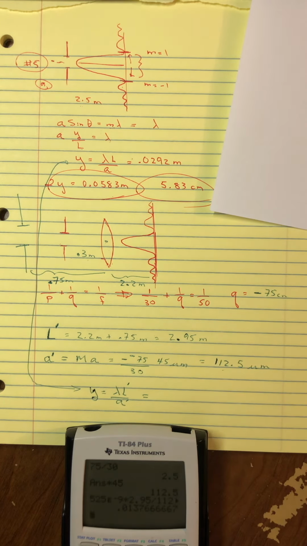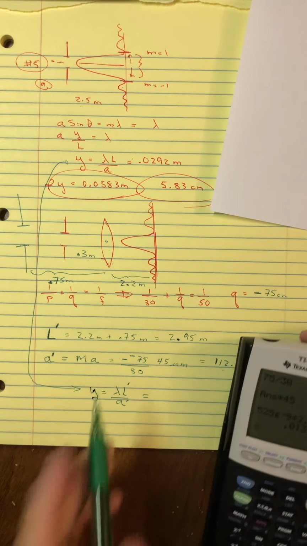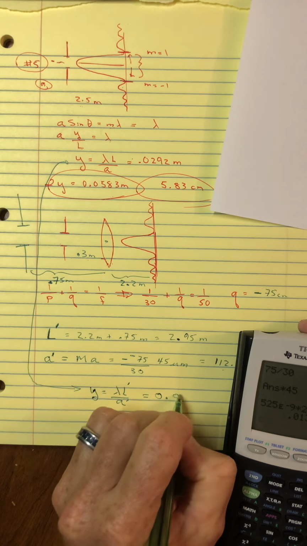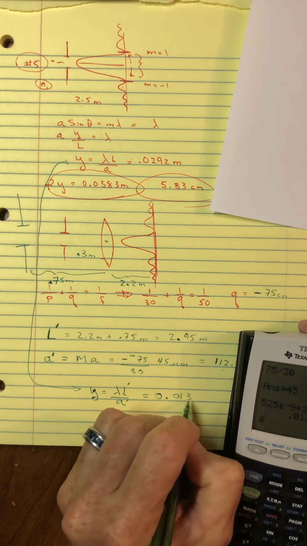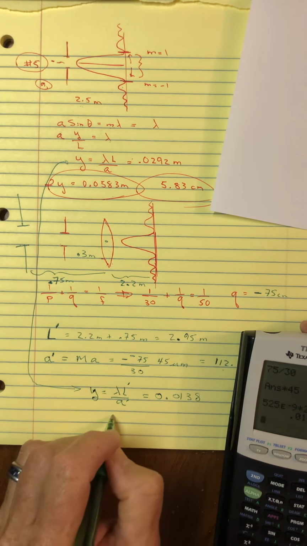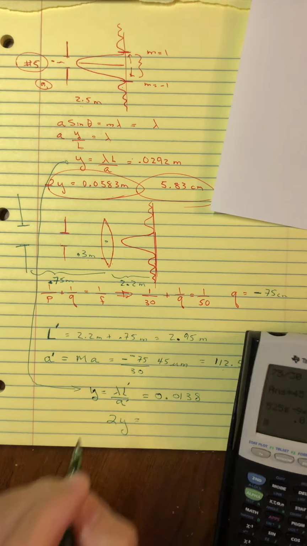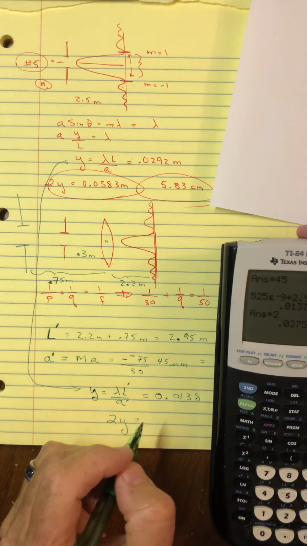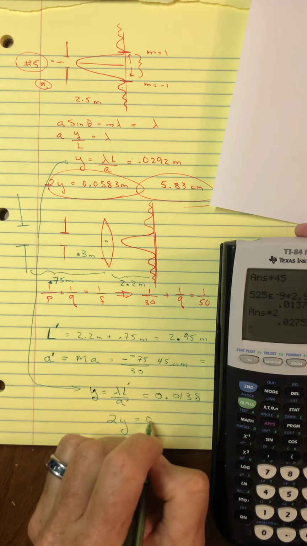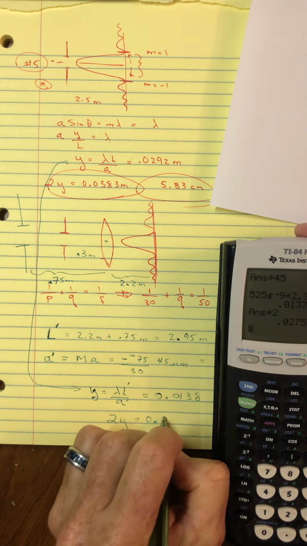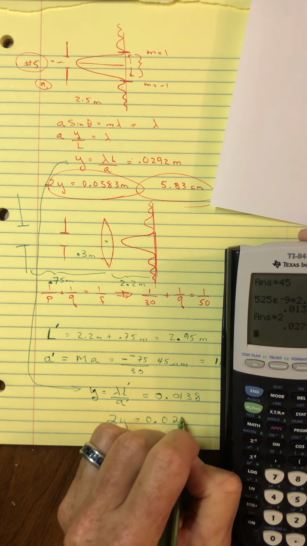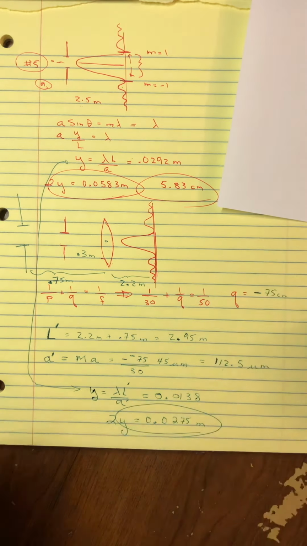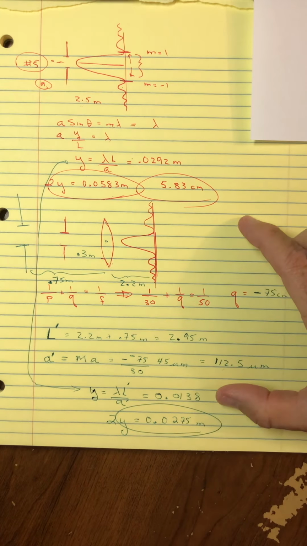So we're looking here at about 0.0138. And of course, like before, double it. So times 2, and we've got 0.0275 meters. And so about half the size.